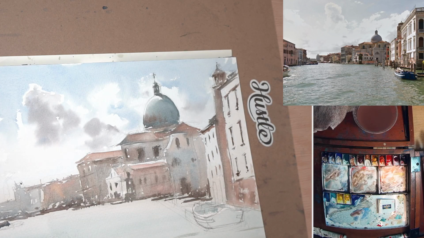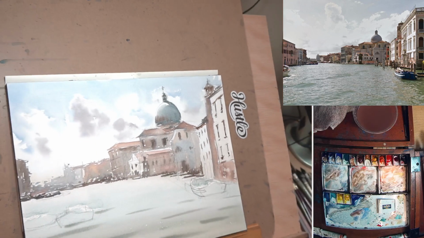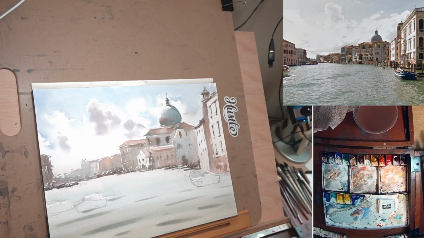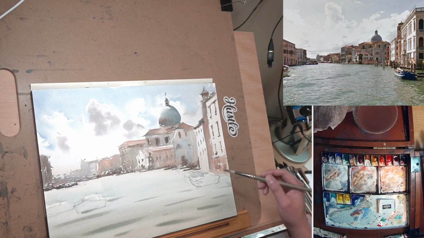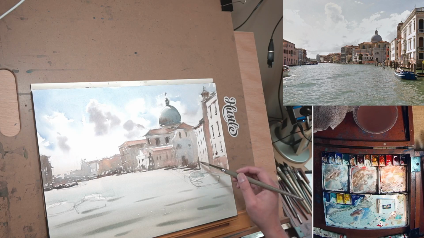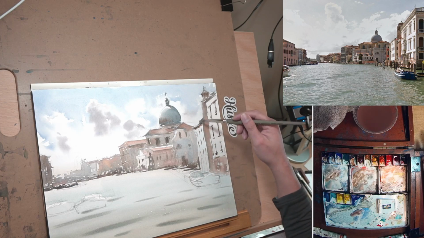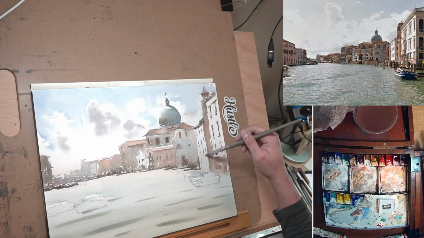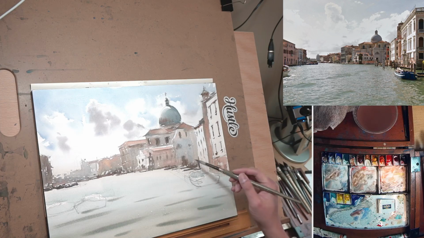Okay. Well, that's that for the building. Let's look at this. Okay, I like it. I think it looks decent. I don't know, I feel weird saying, oh, my painting looks good. I'll just say decent. But I enjoyed it quite a bit, so I hope you enjoy this as well.